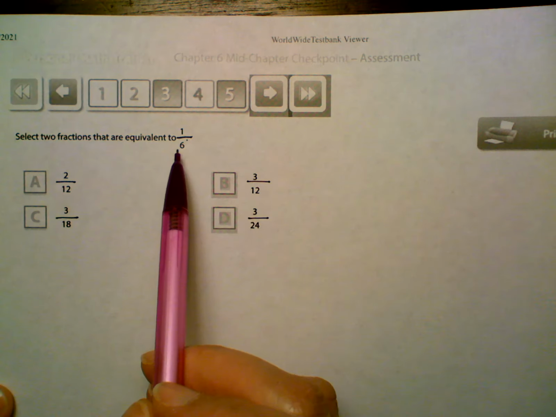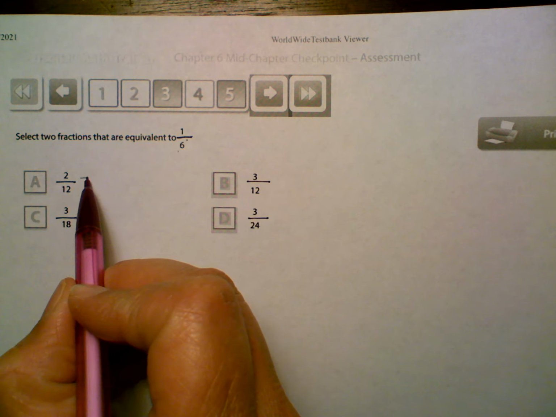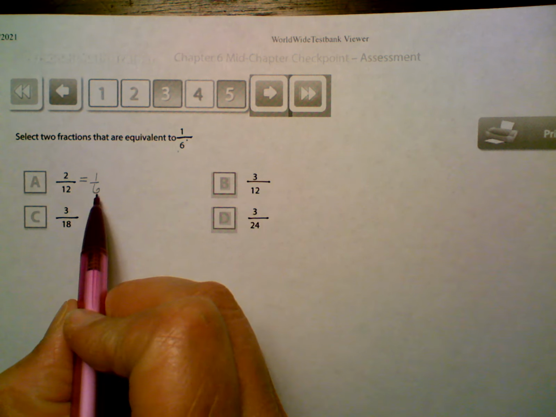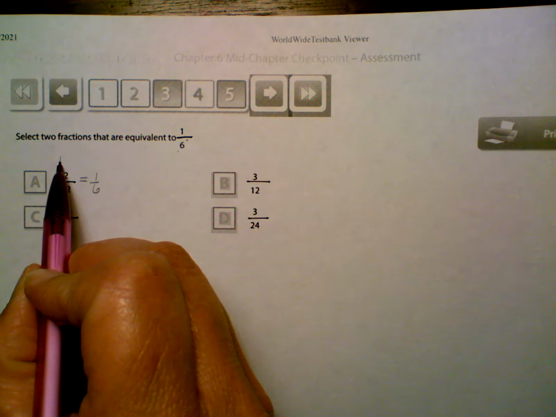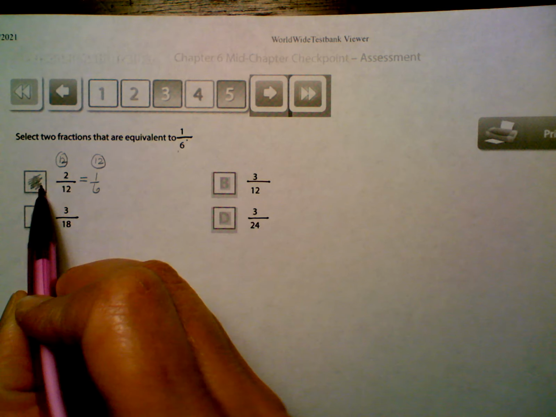This is question number 4, and it's the same as question 3. Select two fractions that are equivalent to 1/6. In order to test this, I have to cross multiply. So again, 2/12, we're going to see if it's equivalent to 1/6. So let's go ahead and cross multiply. 6 times 2 is 12, and 12 times 1 is 12. So yes, these are equivalent.